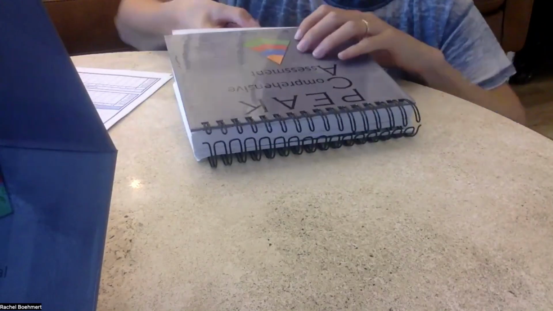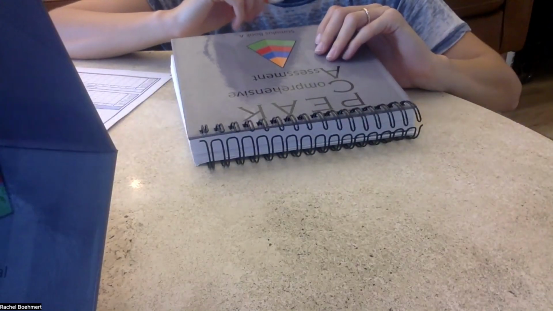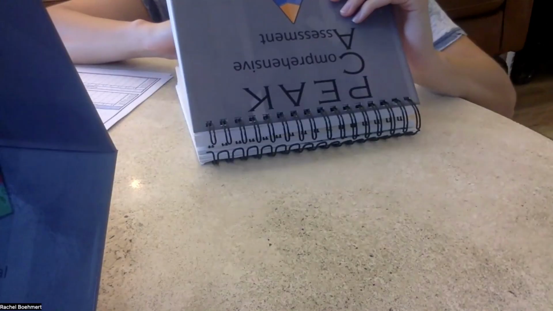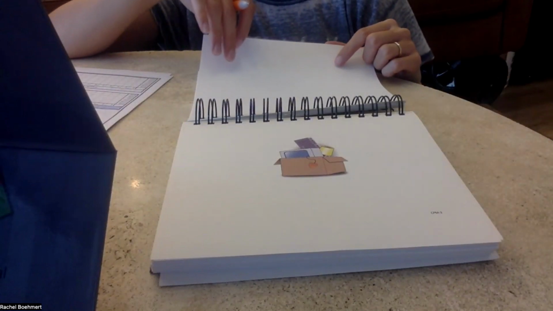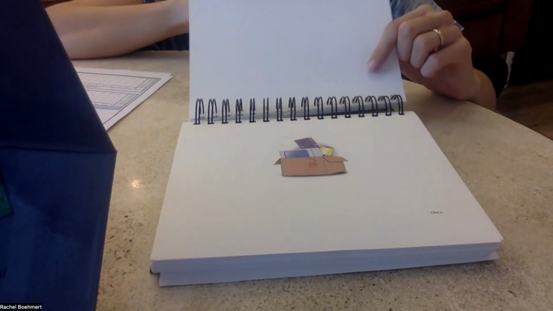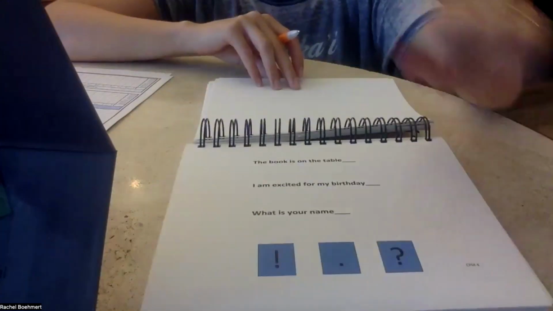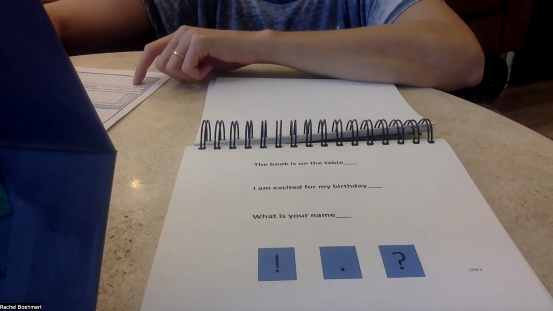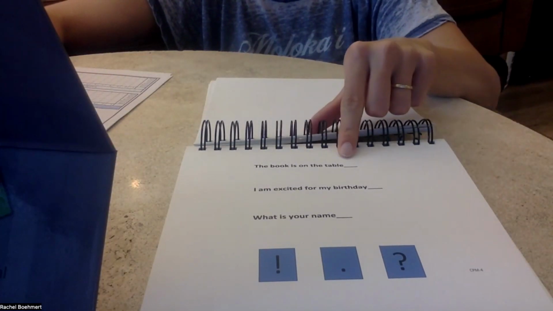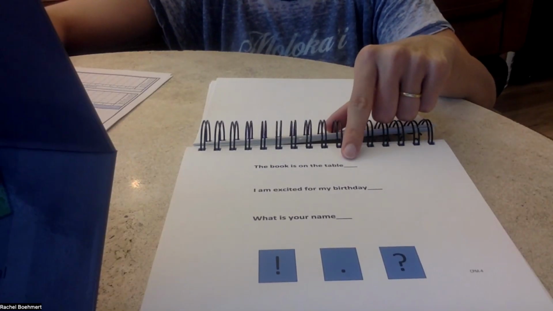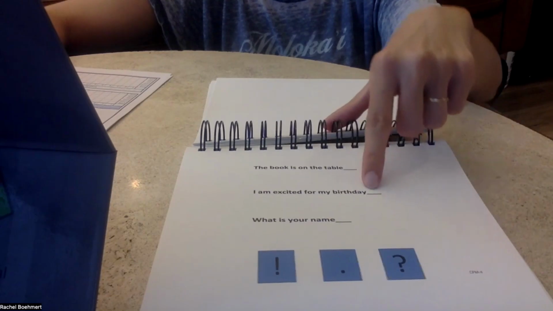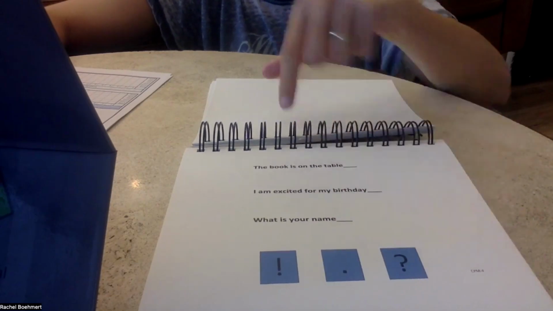What might you say to me? What can you say? Do you think there are more or less than 20 things inside? Show me the correct punctuation mark at the end of this sentence. So if they get this one wrong right away, just skip on to the next part, but keep going down to make sure that they get all three right.